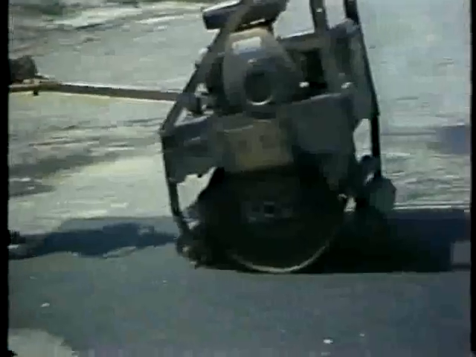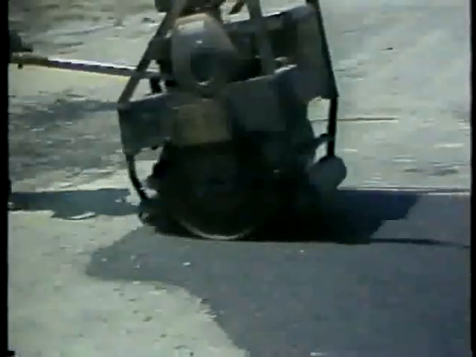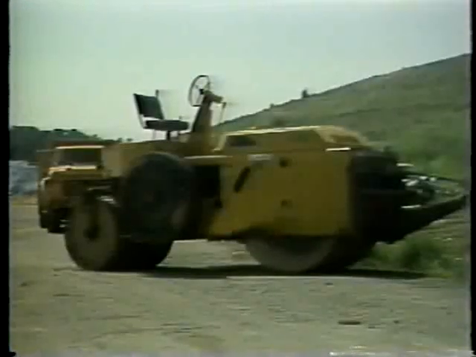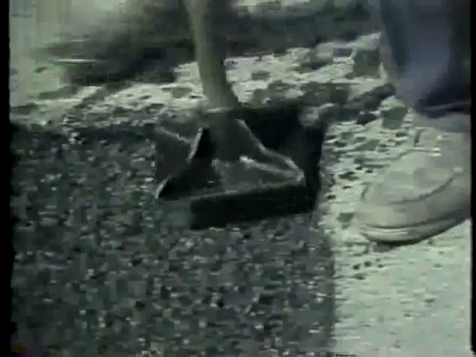Step 7 involves compacting the premix. Compaction, along with making the sides of the hole vertical, is one of the 2 most important steps. Good compaction makes the patch last a long time. To compact the patch, you can use several different types of equipment. The best type is the vibratory roller. It works better and faster. You can also use a vibratory plate, a tandem steel-wheeled roller, or a hand tamp. A hand tamp is not the best tool to use.